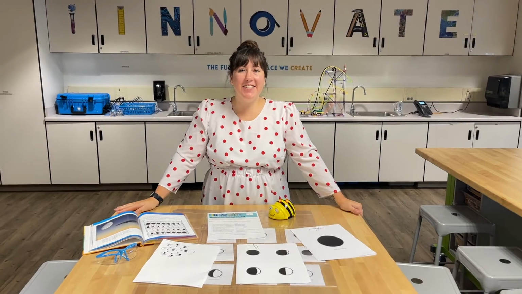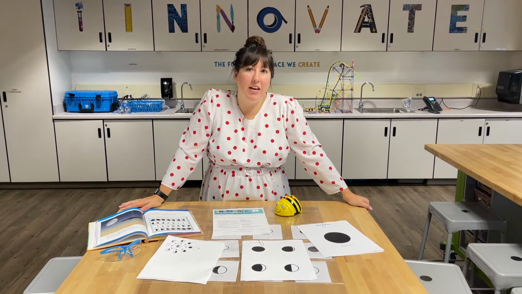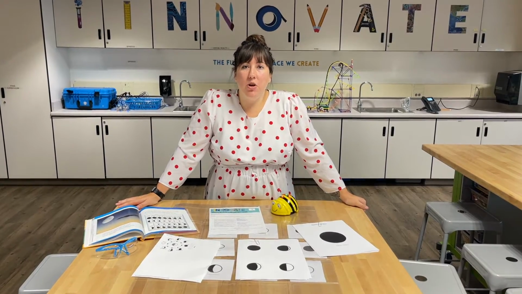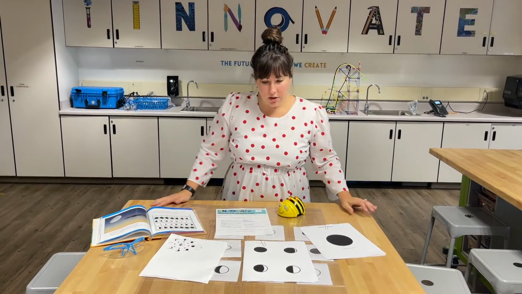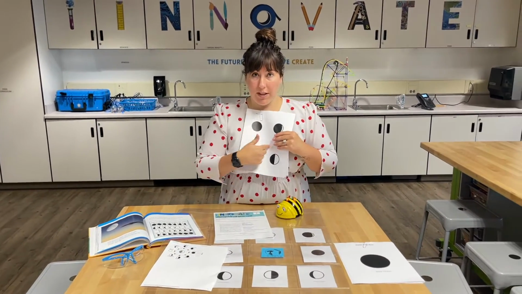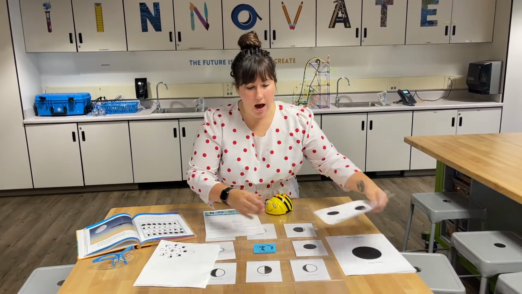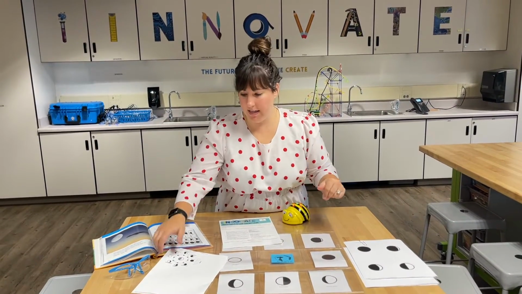Okay, first grade teachers, this month's task is all about science and coding. So for this activity, you will be learning about the moon phases with your students. So we have moon phase teacher posters, we have cards without labels on it. I've put the cards with the labels on it in the mat just for ease of use.